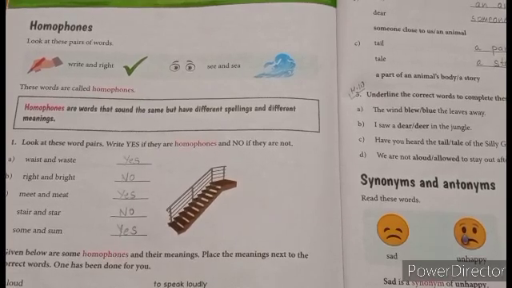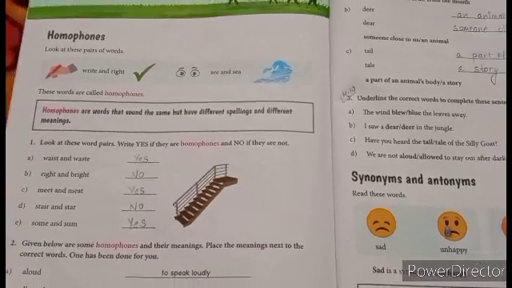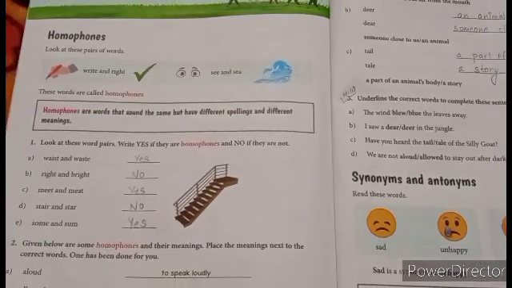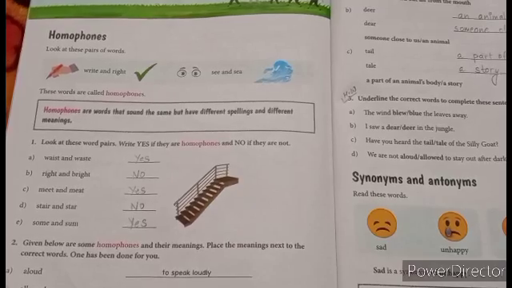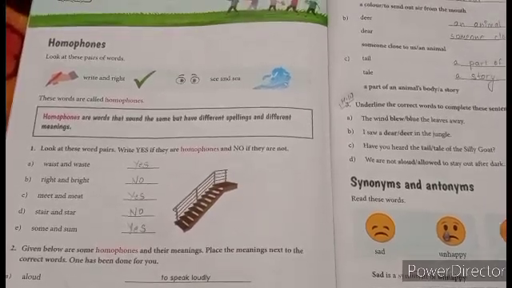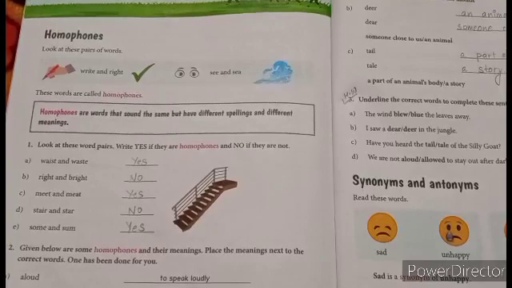Now come to the next question. Right and bright. दोनों के स्पेलिंग्स भी डिफरेंट हैं, मीनिंग भी डिफरेंट है और साउंड भी डिफरेंट है. एक है राइट और दूसरा है ब्राइट. So ये होमोफोन्स नहीं है. So write it down, NO. And then see the next one.